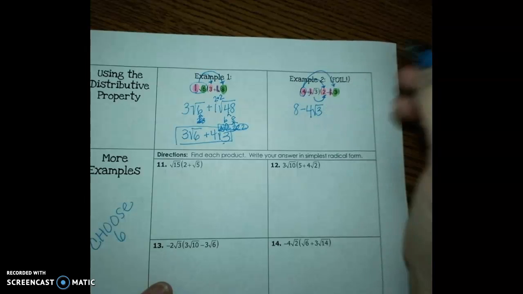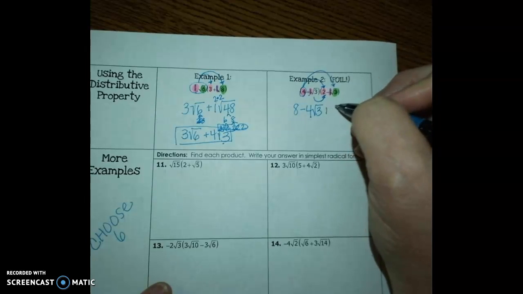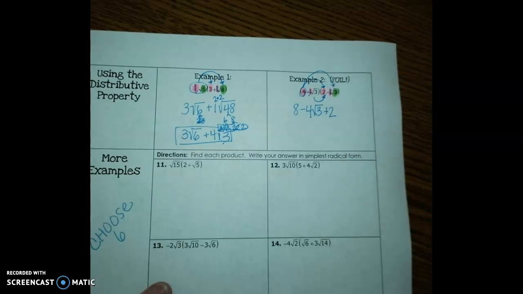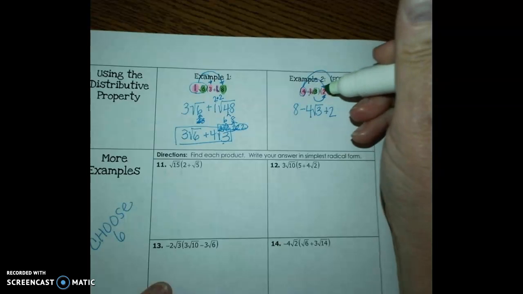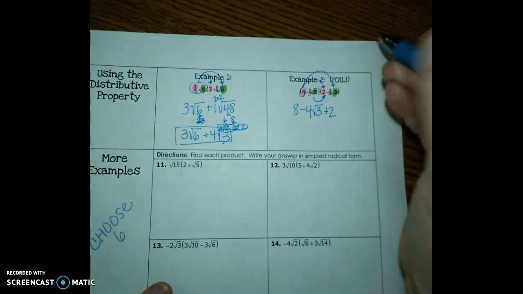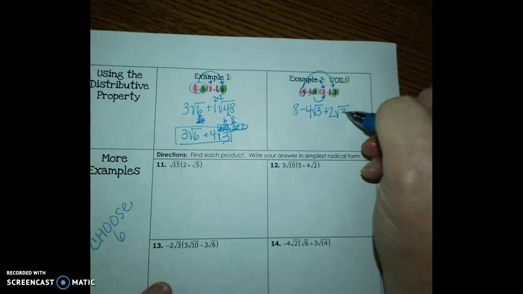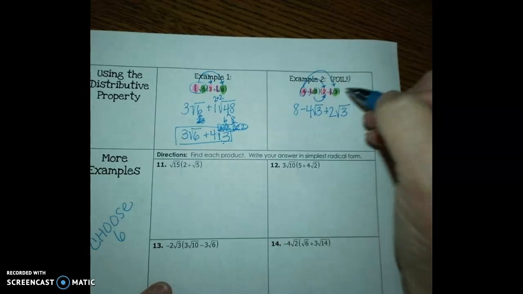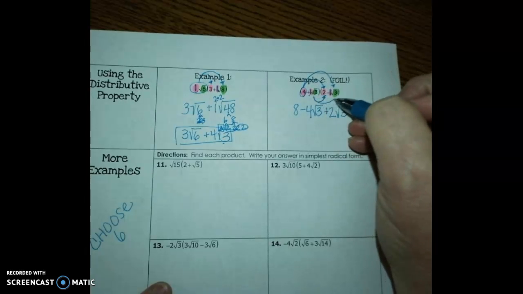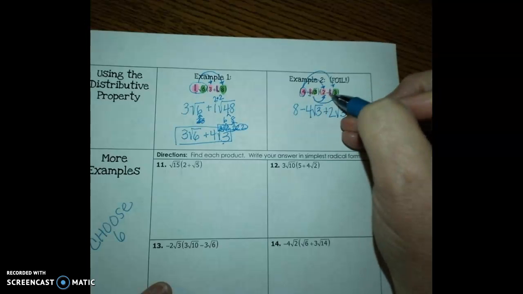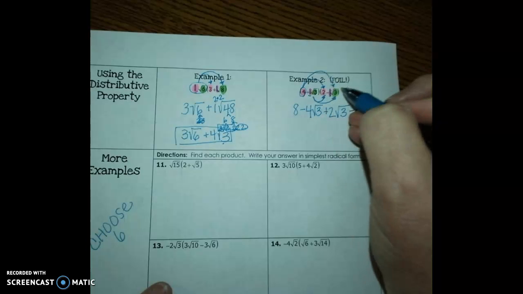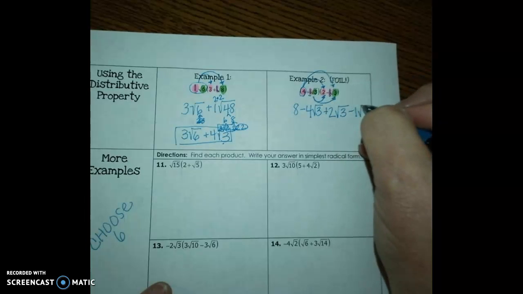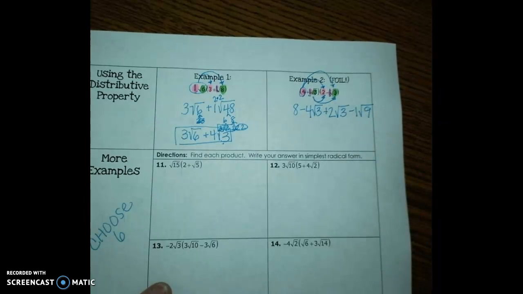Coefficient times coefficient, 1 times 2 is 2. But there is this radicand here. Radicand times radicand. There isn't anybody for it to multiply to, so it's just going to come down. And then our final last terms. Coefficient times coefficient, 1 times -1 is -1. Radicand times radicand becomes square root 9.